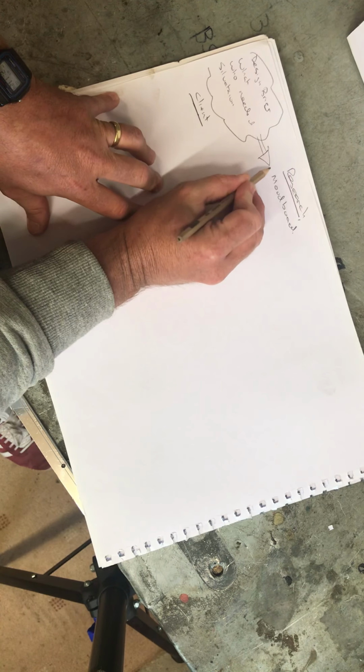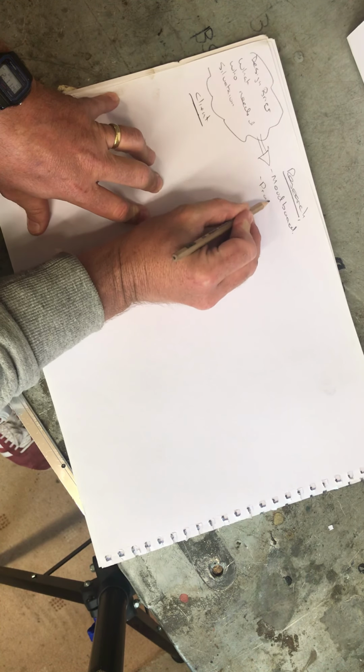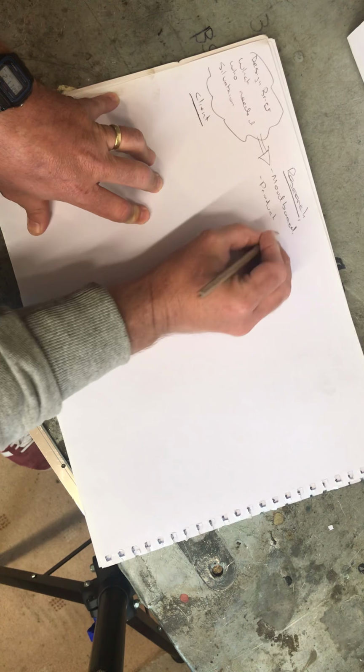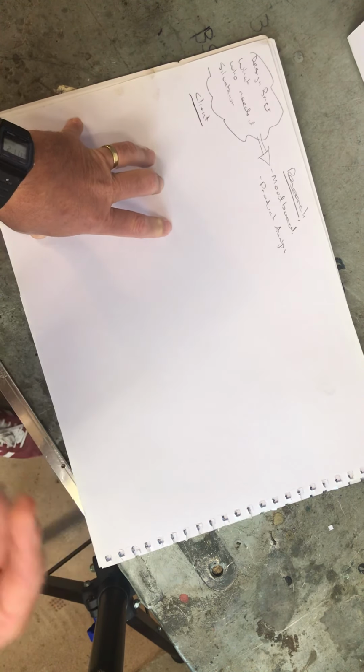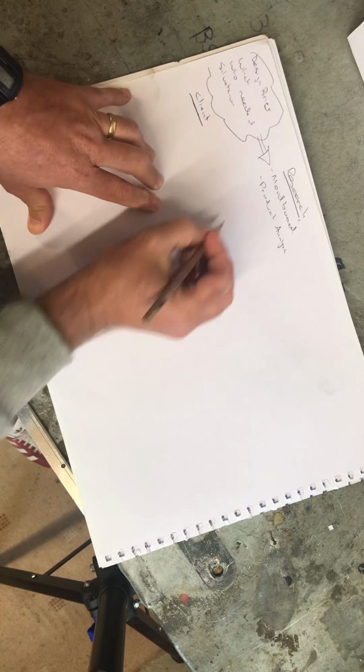So, I might also do product analysis, which is where I get a product that already does the job and I'm going to have a look at how it's made, what it's made from, the sizes, the functions, the features.